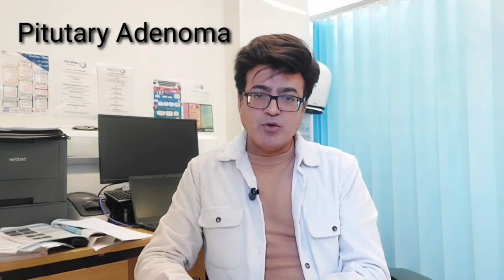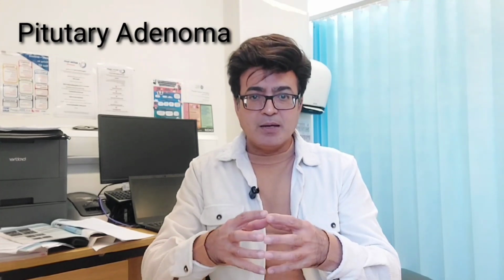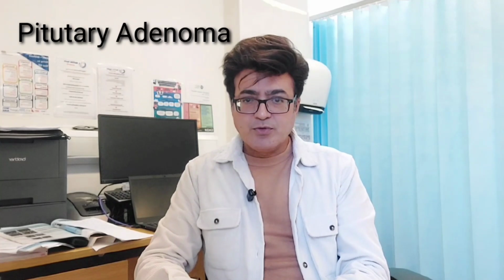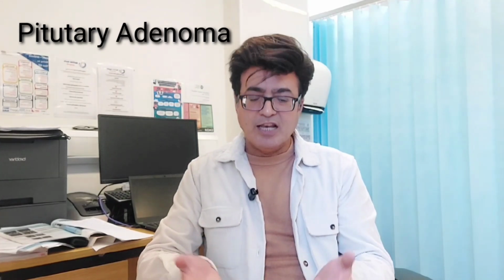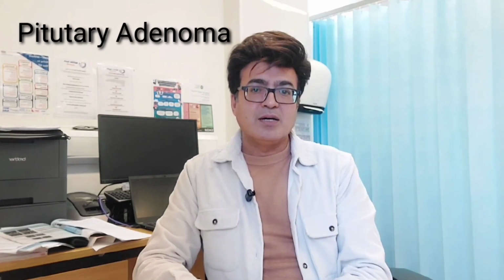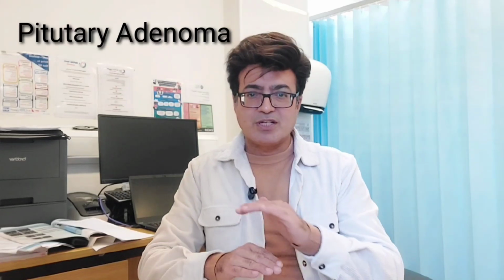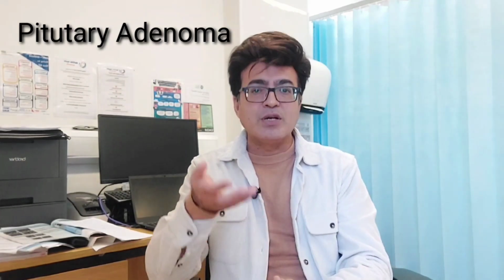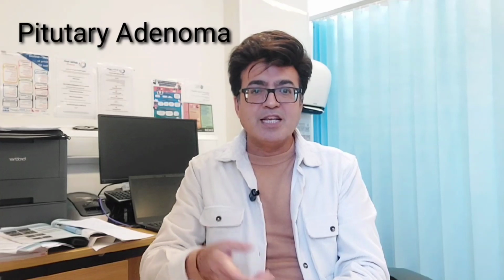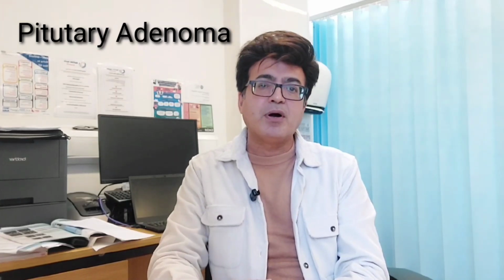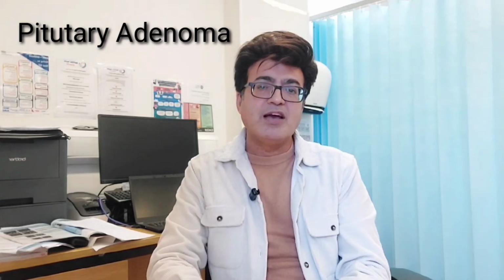For the macroadenoma, it will balloon the pituitary fossa, and second, it will elevate whatever is in front of it, like the third ventricle, and it will cause compression on the foramen magnum, or it will also be associated with hydrocephalus.